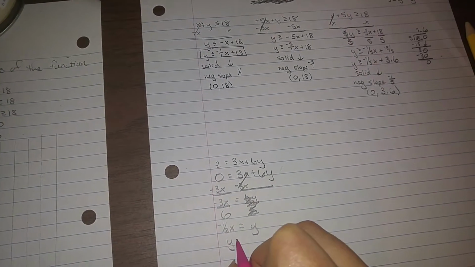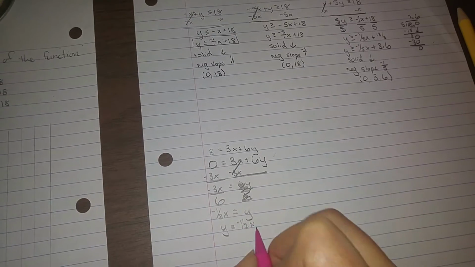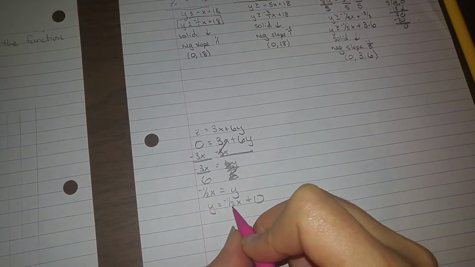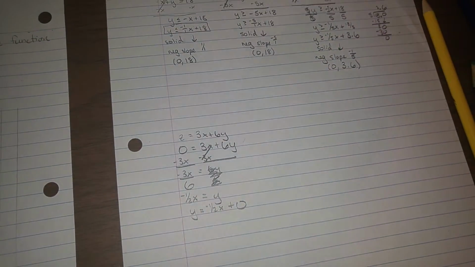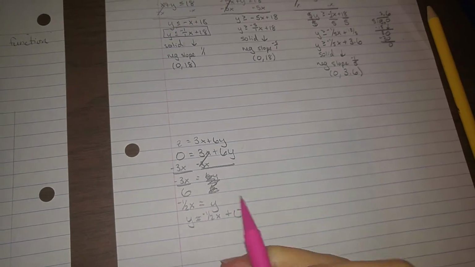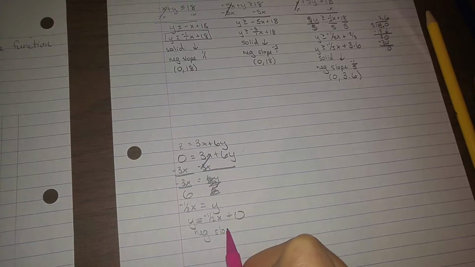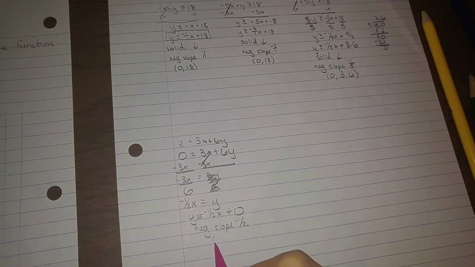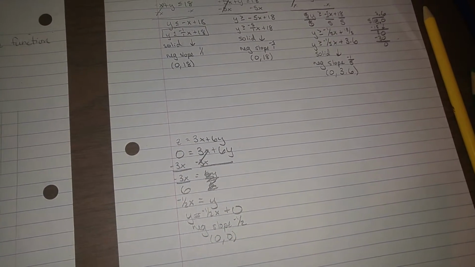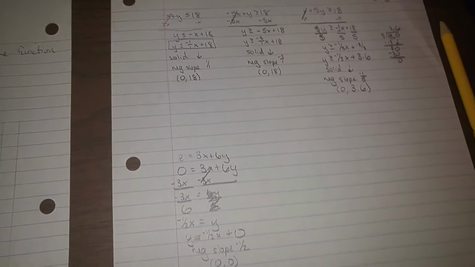And you can switch this around to actually have this in mx plus b form. So this one is an equal sign. So I know I'm just going to have a solid line with a negative slope and a y-intercept at the origin. So I have all my equations.